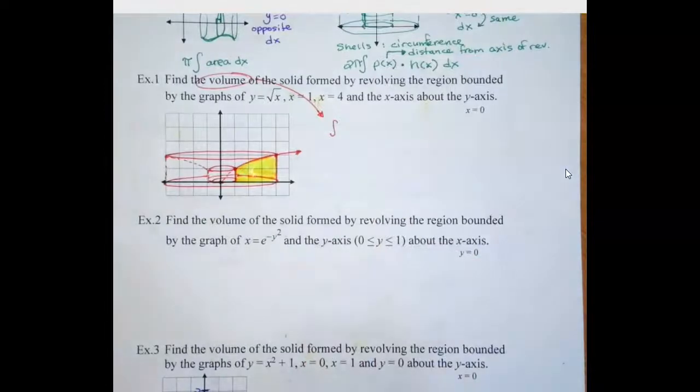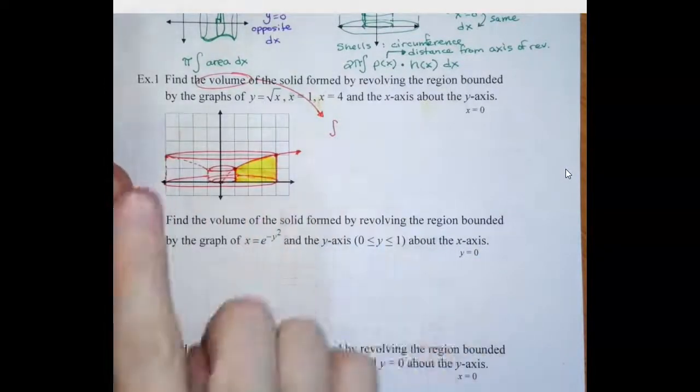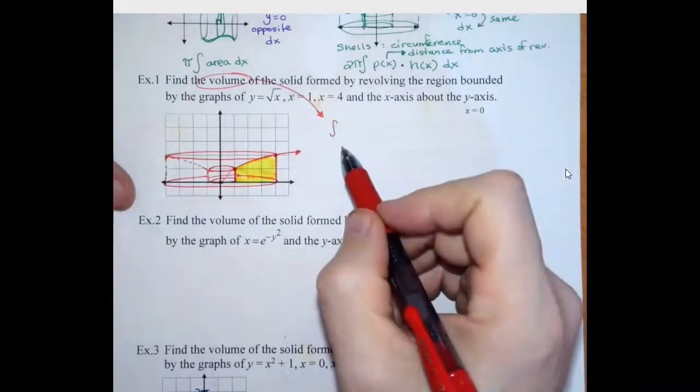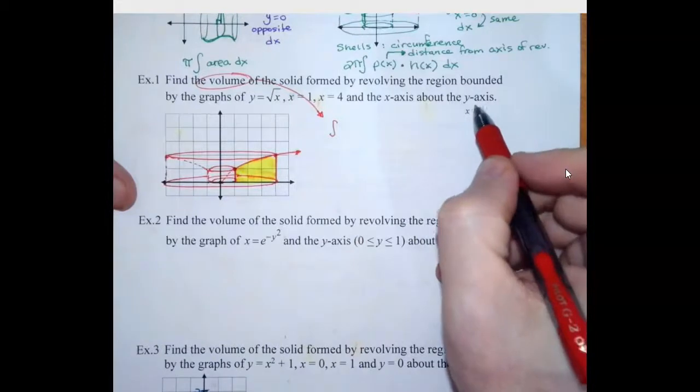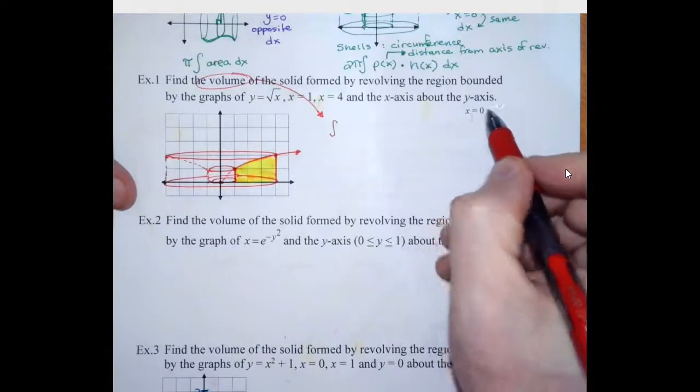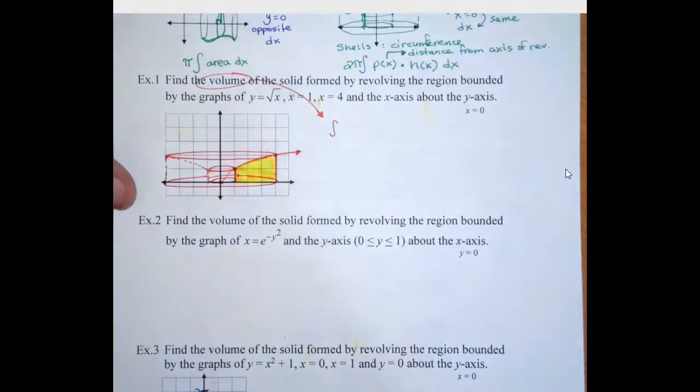Alright, not too bad. So that yellow piece is what we revolved around the y-axis. Okay, so around the y-axis gives us x equals 0 as the axis, and if we're going to use shells it would be the same, so it would be dx.